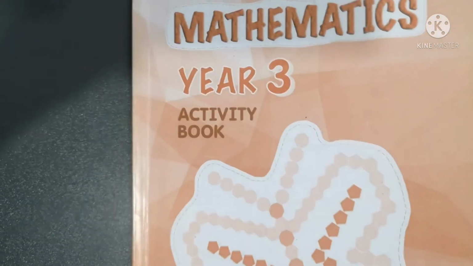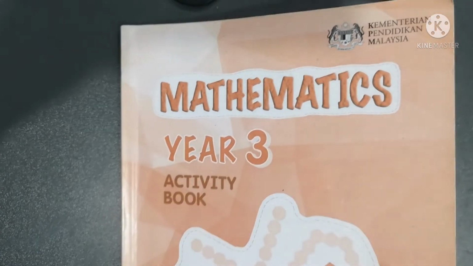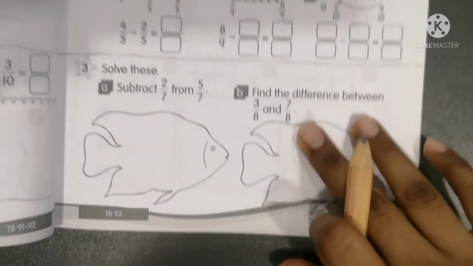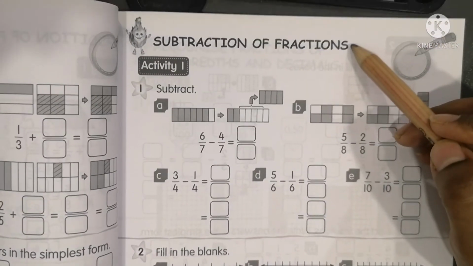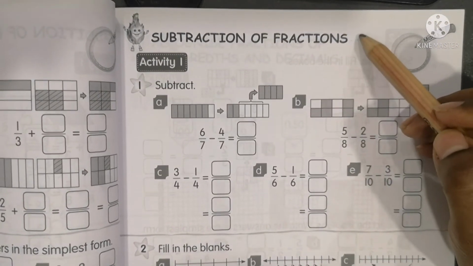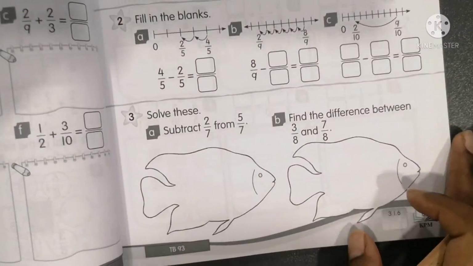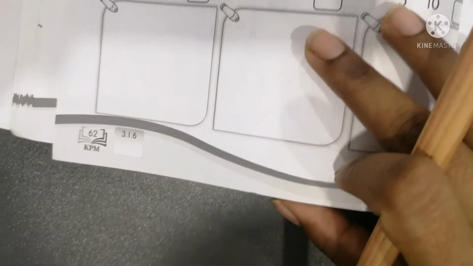Okay guys, now we are done with the exercise in the textbook. Now take out your Maths activity book, turn to page 61, and we are going to do the exercise in your activity book. Okay, subtraction of fraction, which you already know is today's topic. Do this subtraction. I want you to do pages 61 and 62.